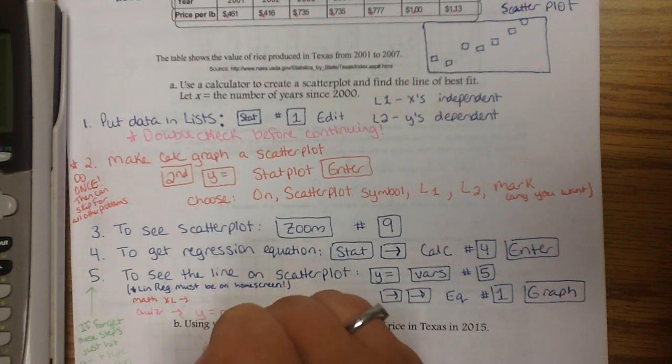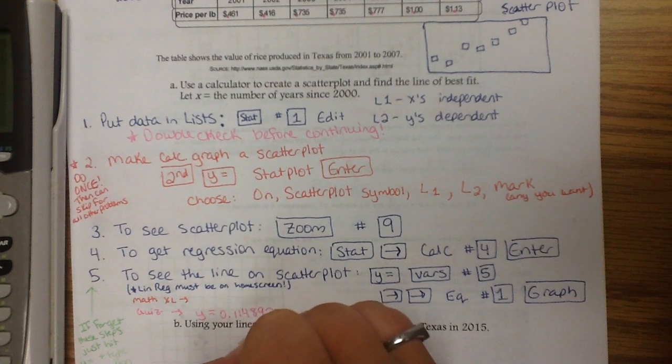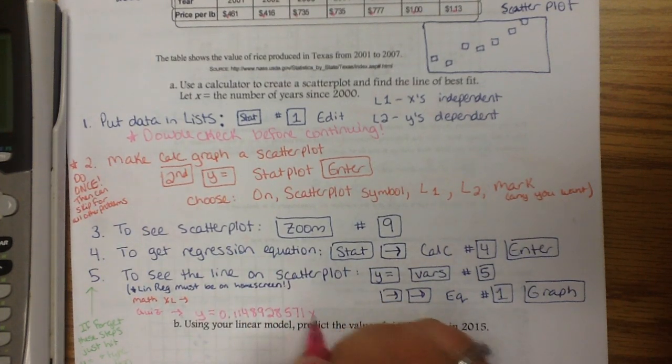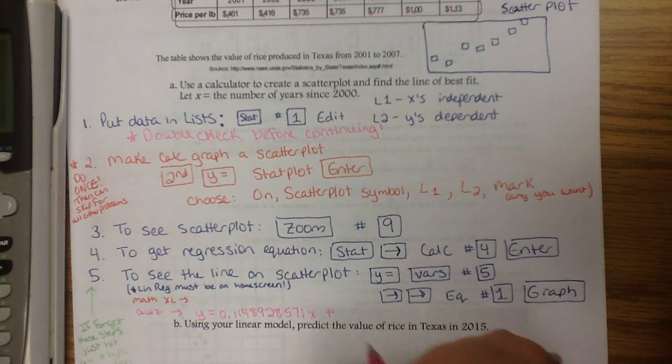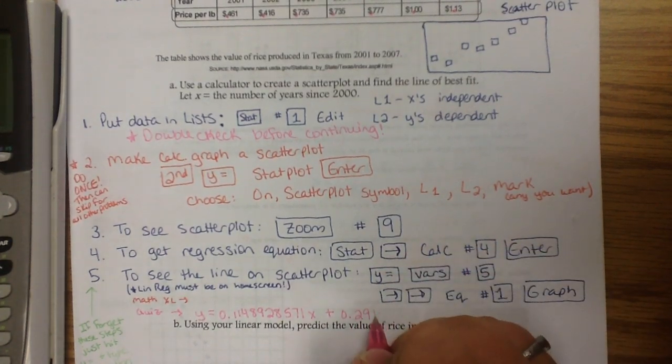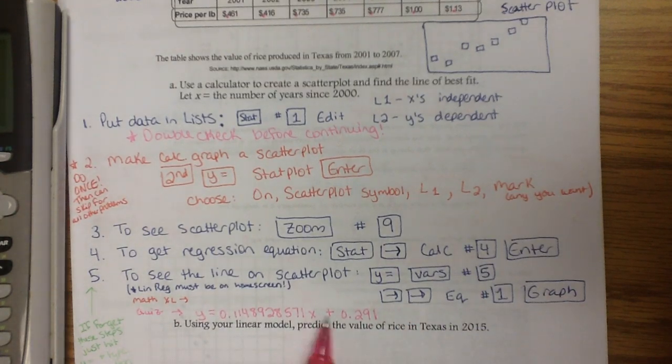So 0.1148928571. And then after a comes an x plus b. And b is 0.291. So on your quiz, that's what we would want to see.